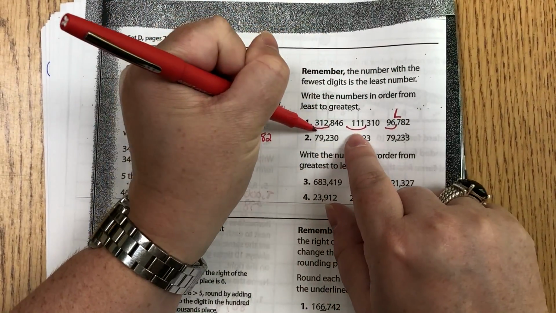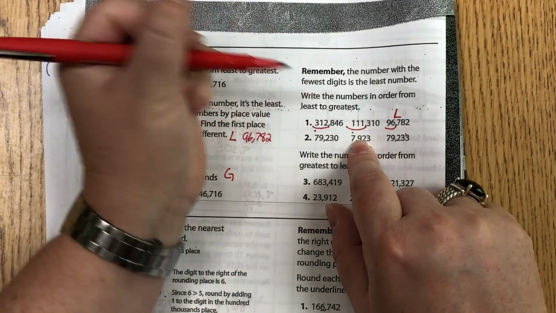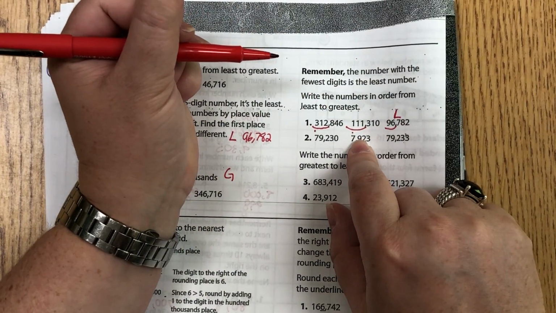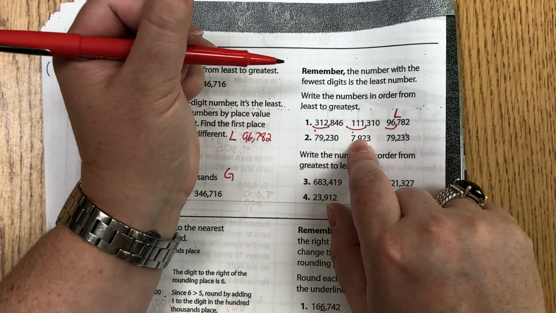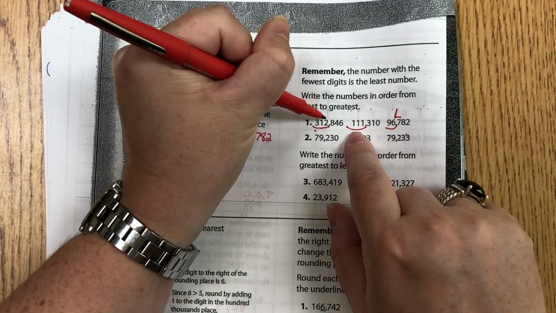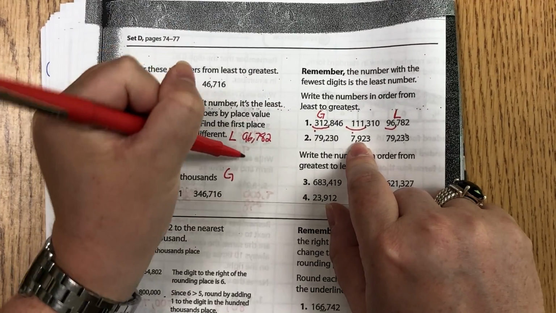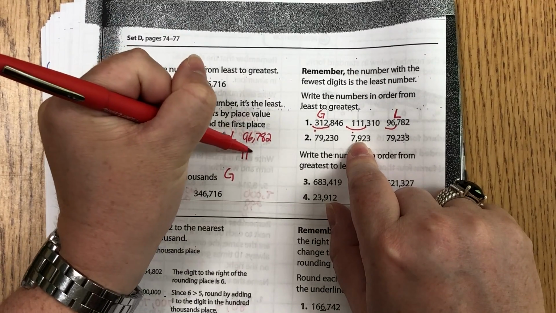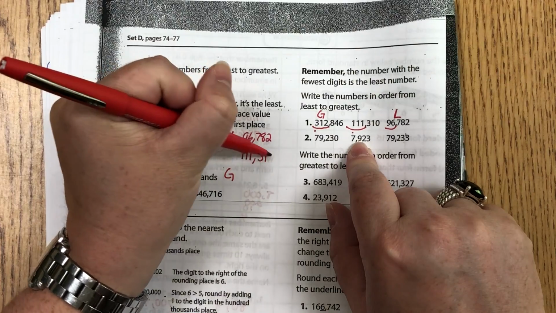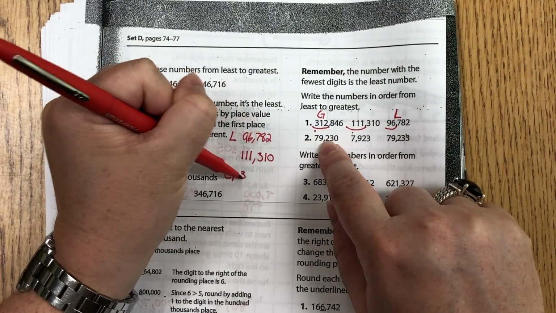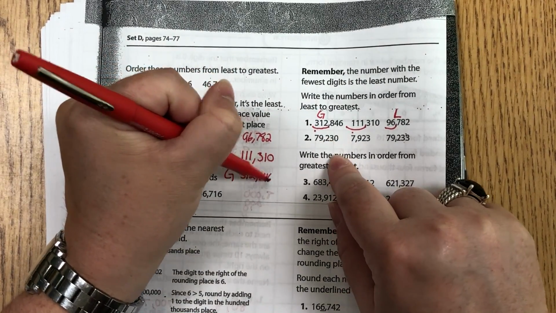But because I can actually write on this paper, I can make more notes on it. So I've got 3, and then I've got 1. Oh, well, that's pretty quick and easy to tell right off the bat. The 3 is greater than the 1. So I've got my middle number, which is 1,011,310, and my greatest number is 312,846.